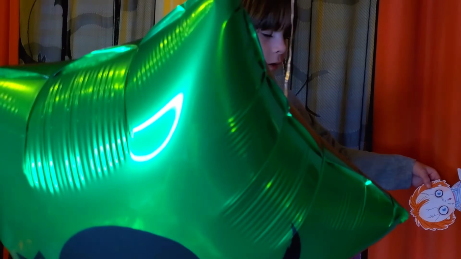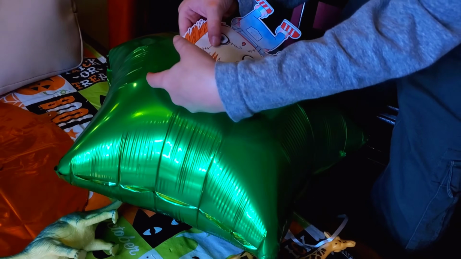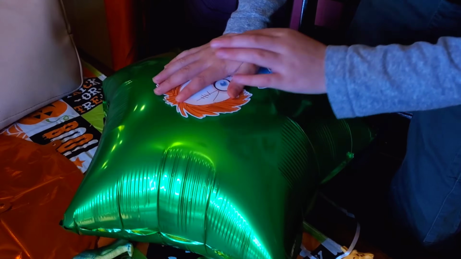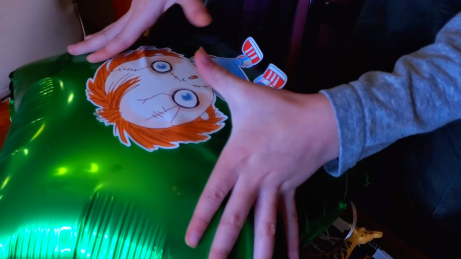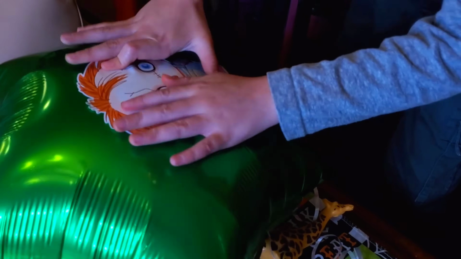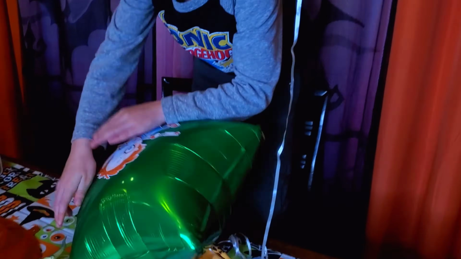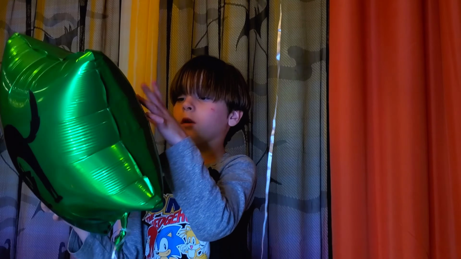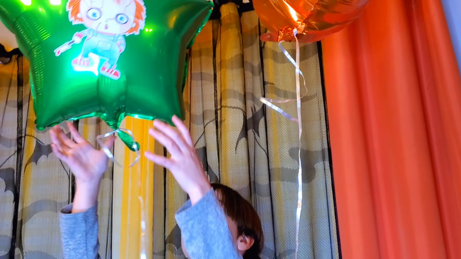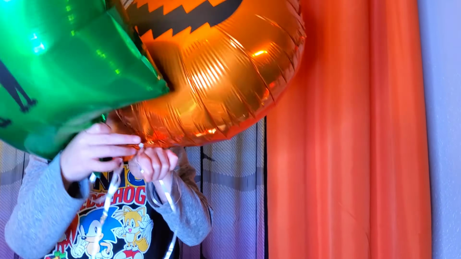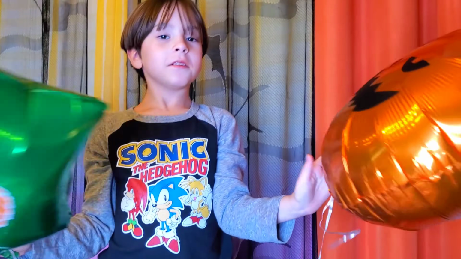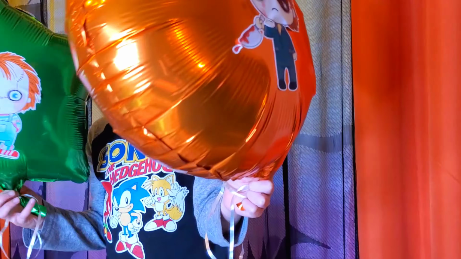Okay, ready, Aaron? All right, Aaron's gonna put the sticker on. Great job. Let's see what it looks like. Make sure he's all the way in. There he is. Check him out. That's really cute. So far we have Chucky and we have Michael Myers. Very cute. All right, let's do the next one.